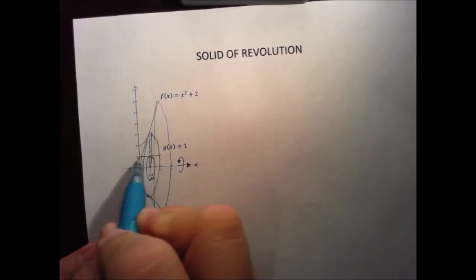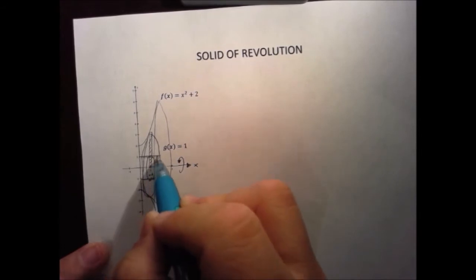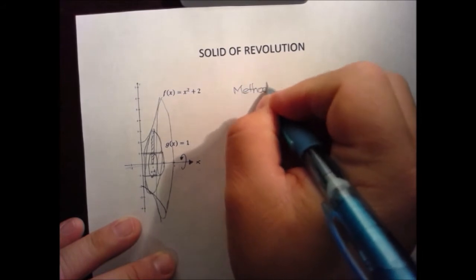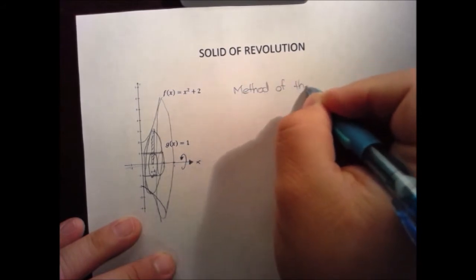Here we can see that we're going to have a hole. Okay, we're going to have a hole, so that's why we are going to work with the method of the rings.